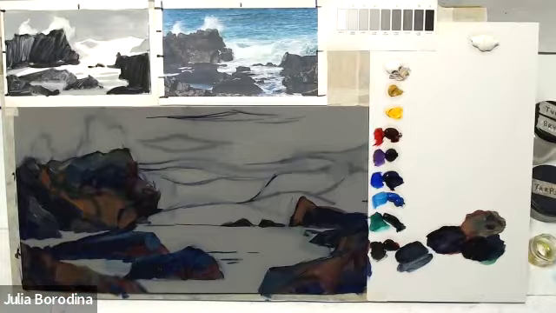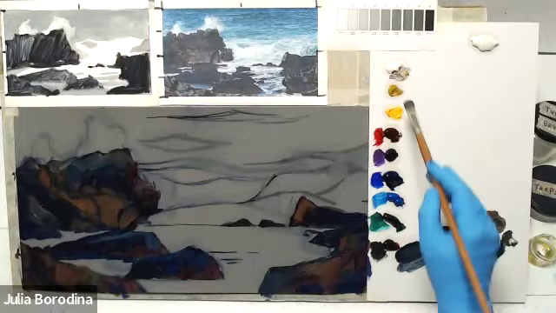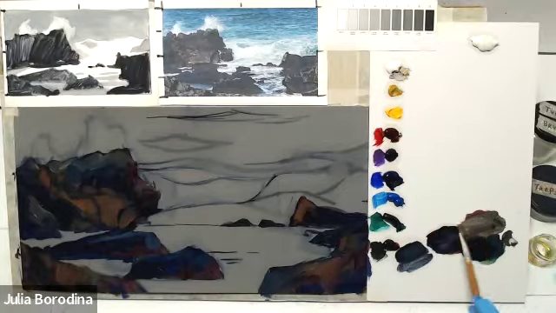Now, as my picture has got loads of dark colors, my camera doesn't pick up as much light yet. So it will, once I start adding more paler highlights in the water, hopefully we'll see a tiny bit more variety here as well.